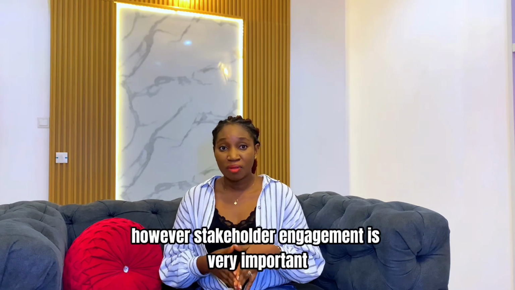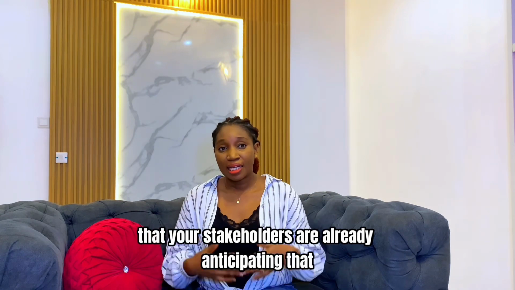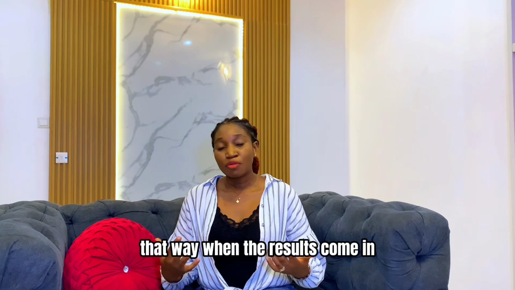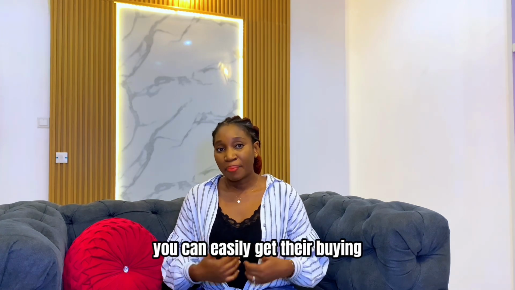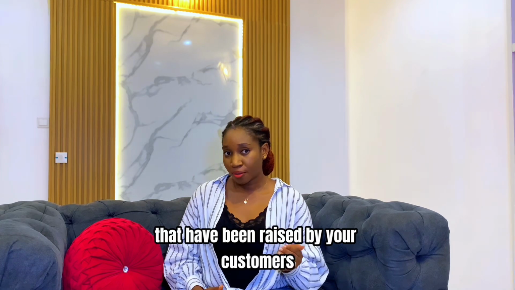However, stakeholder engagement is very important, such that your stakeholders are already anticipating that this NPS is going out and they're anticipating the results. That way, when the results come in, you can easily get their buy-in to do what they need to do to fix the issues that have been raised by your performance.